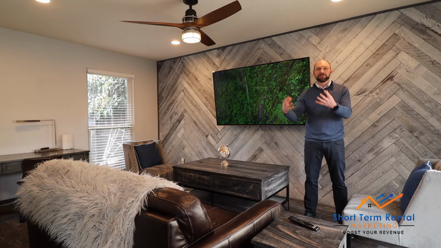Now, maybe one day when I sell this home, I will get the return on investment for that staircase. But as far as the short-term rental, I put the money in the wrong spot. It's hard to photograph, so people don't know it's there, even though when they get in the house, they're like, oh wow, look at that, right? So those are some of the things that I think about, all right?